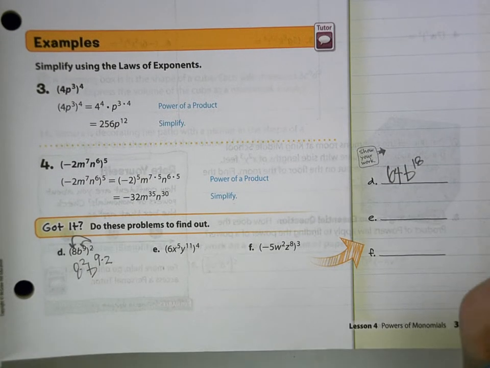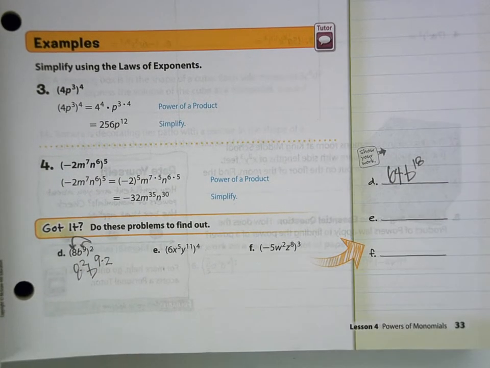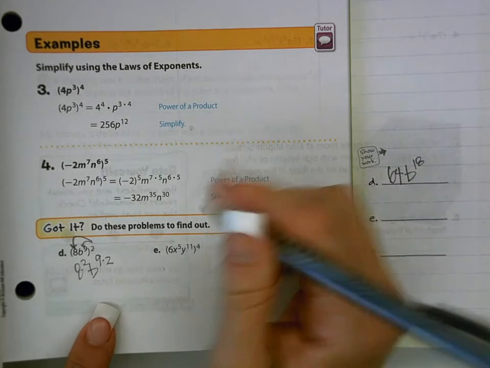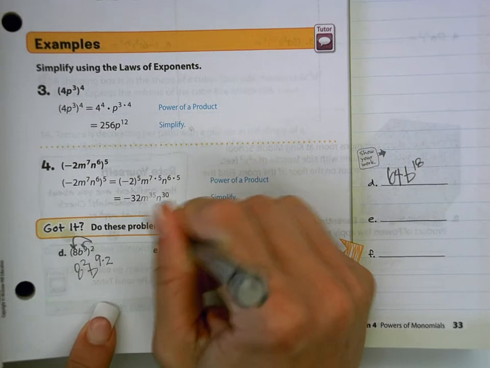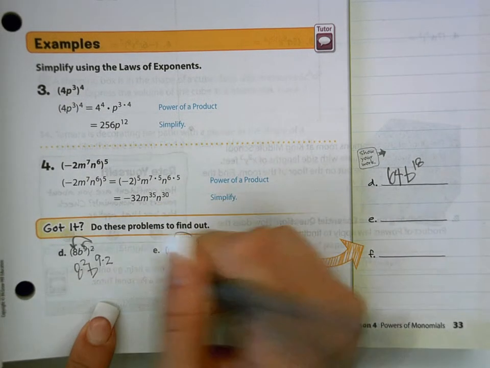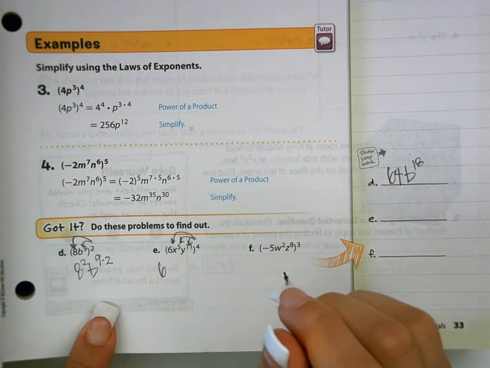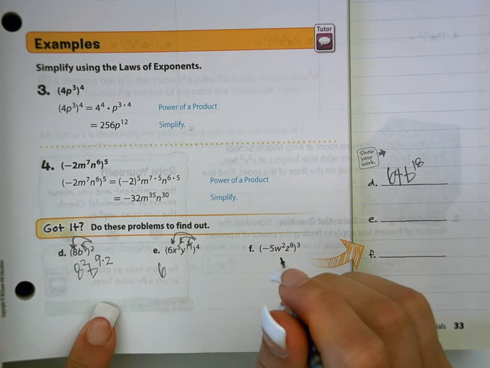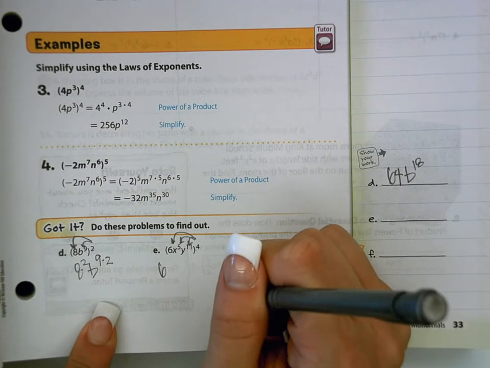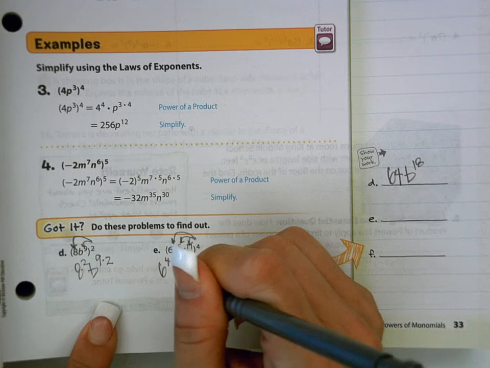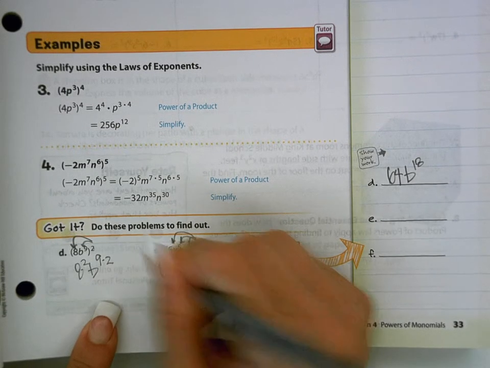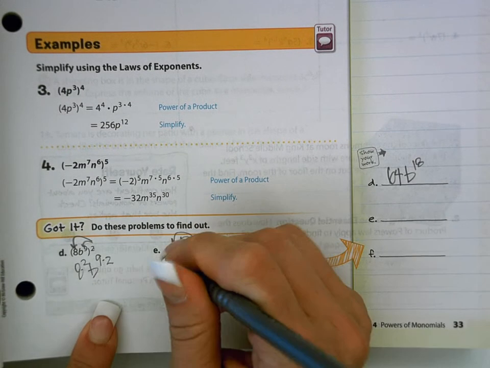Okay, let's try another one. How about E? What do I do for E? Magic stick says Kelsey. Where's Kelsey? There's Kelsey. Sorry, I lost you. Oh, way to use those math words. Good job. Distribute, distribute, distribute. So this becomes what? 6 to the what power? 6 to the what power, Kelsey? 6 to the 4. Yes, 4th power. You got it. X to the what? What do I do with the 5 and the 4? You multiply them. So that's going to be a 20.